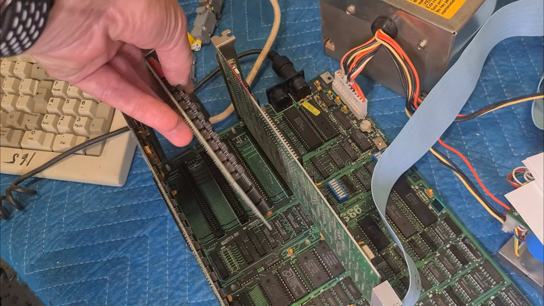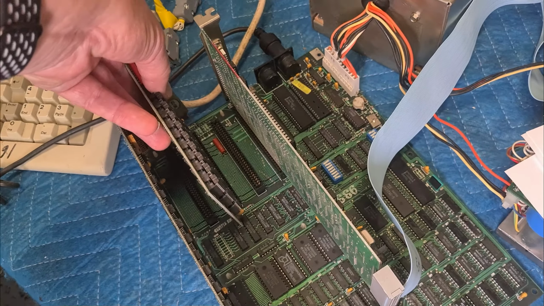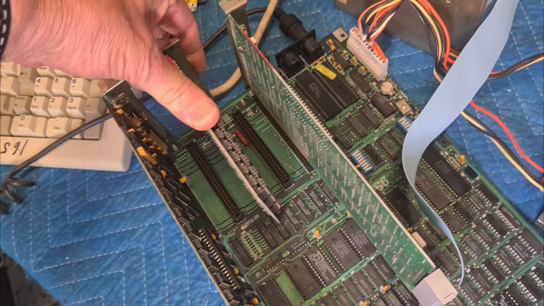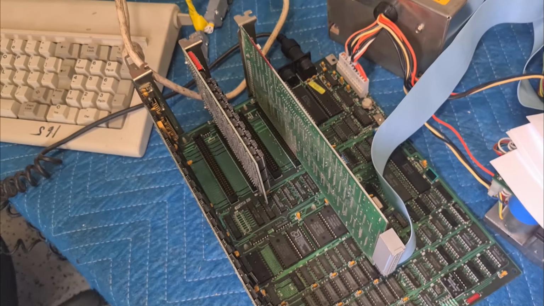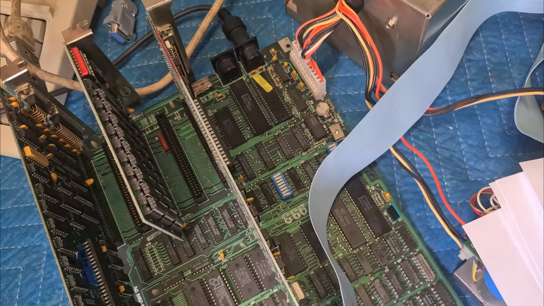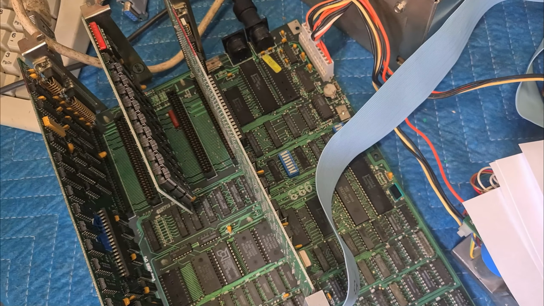It's not that complicated, I guess. Probably doesn't matter where it goes. It's a bit hard doing this single-handed. And then we'll power on the PC once I've done the switches on the motherboard.